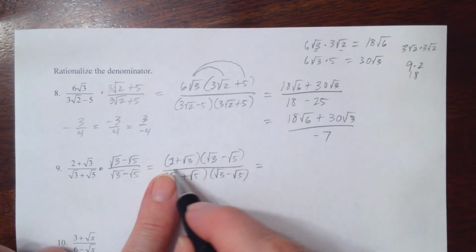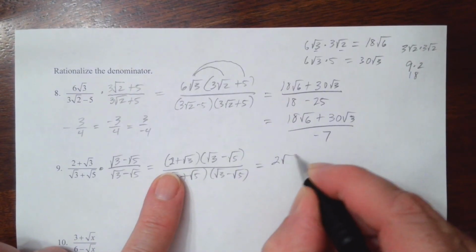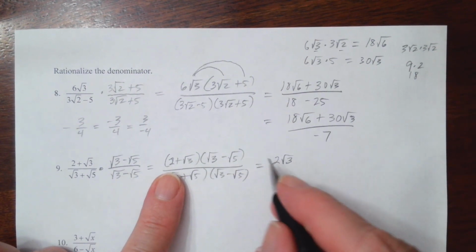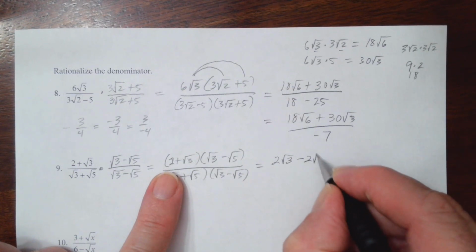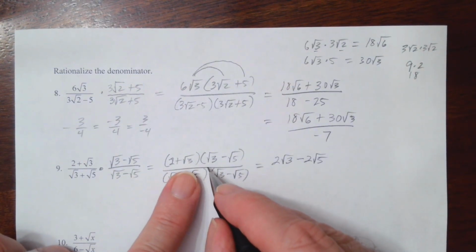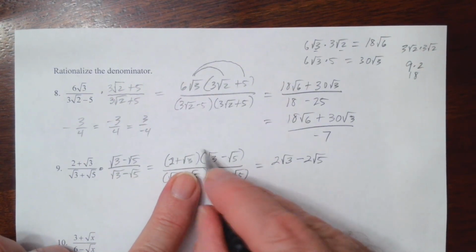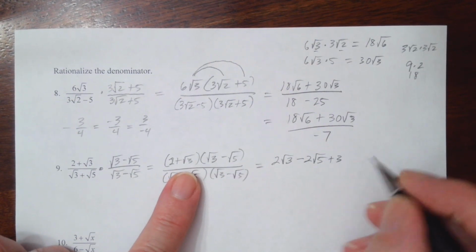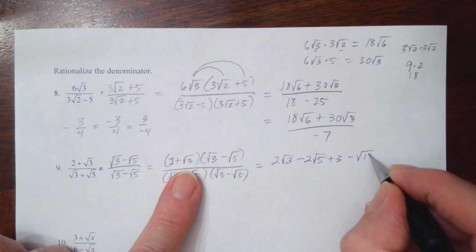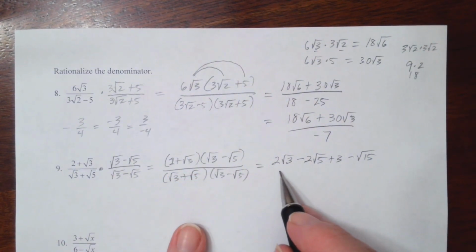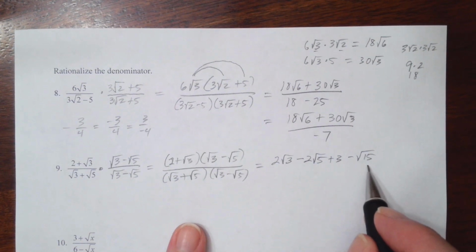All right, so here we have 2 times the square root of 3. I can't do anything but put those together. And then 2 times a minus square root of 5, that'll be minus 2 square roots of 5. Square root of 3 times square root of 3, my inner product, that's just 3. And my last product, square root of 3 times a minus square root of 5, is minus square root of 15.